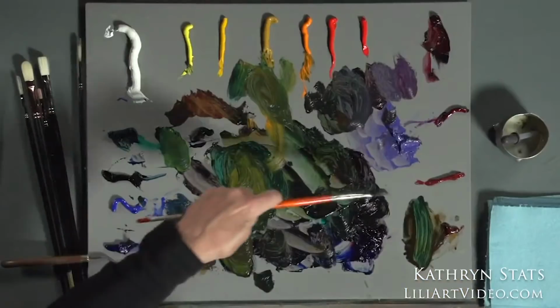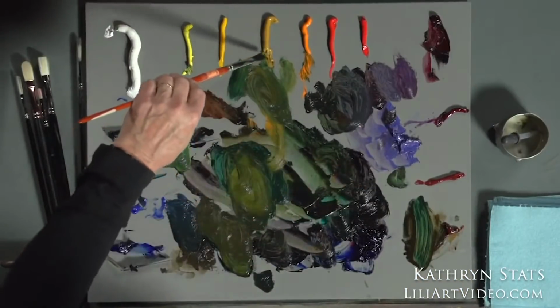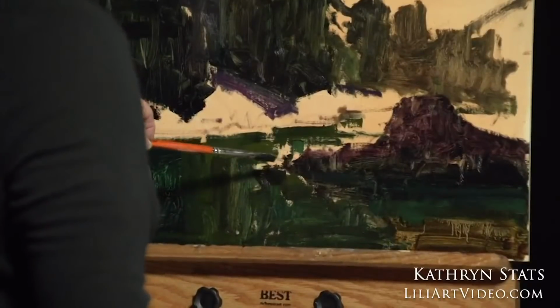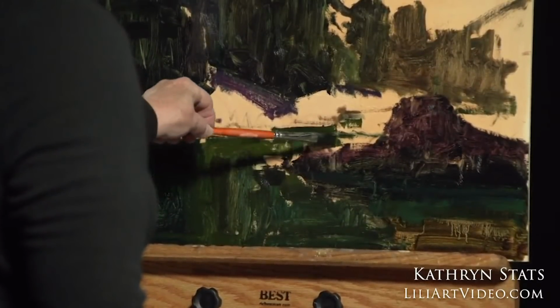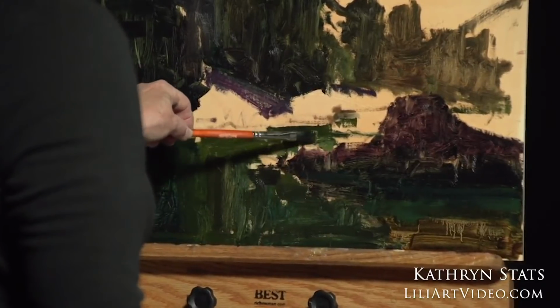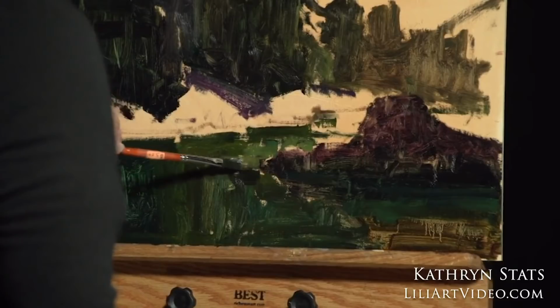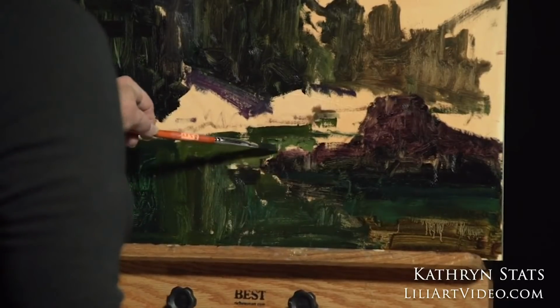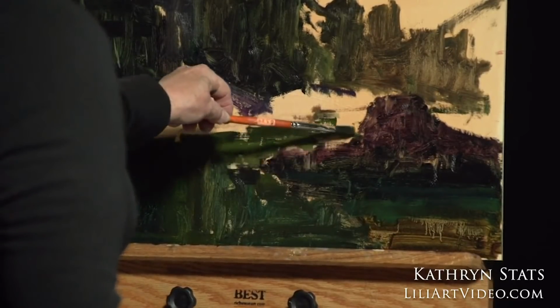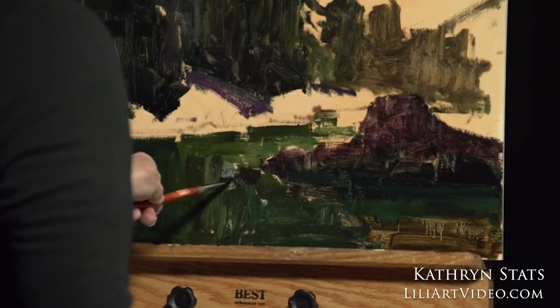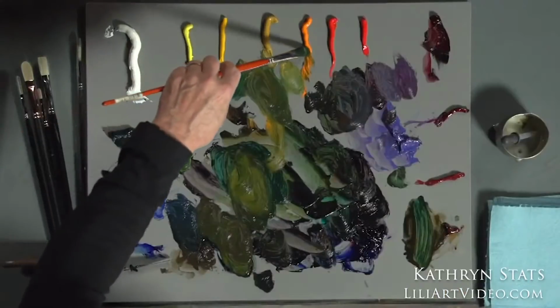Nope, let's get that warmer. I hesitate to use the ochre because it has white in it. Horror of horrors. Orange, maybe.